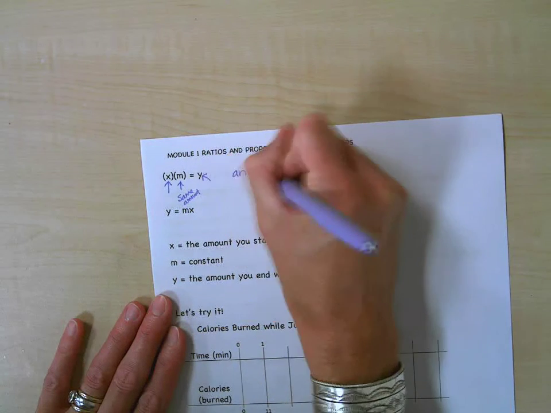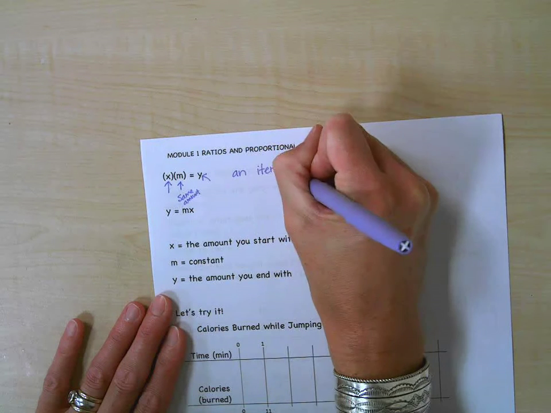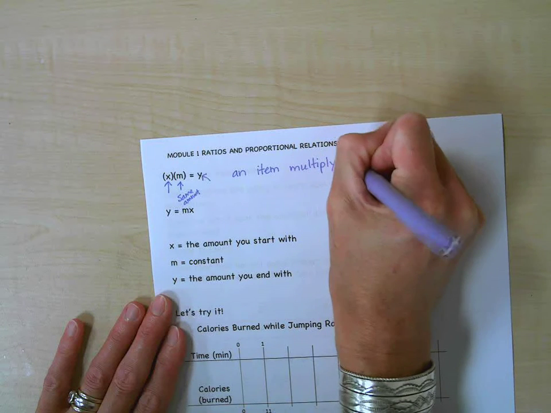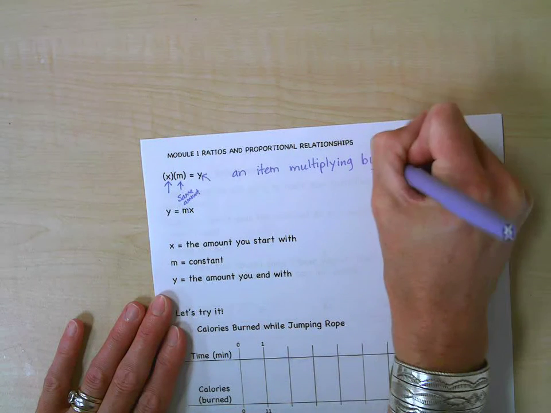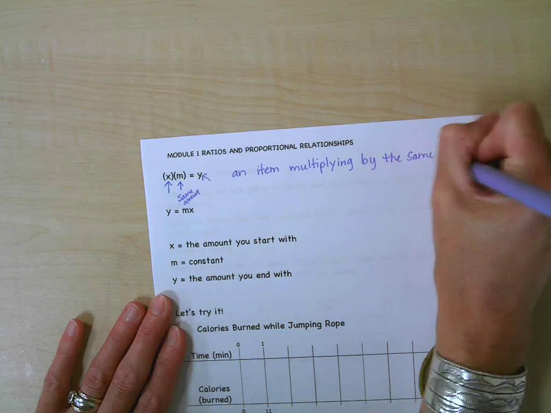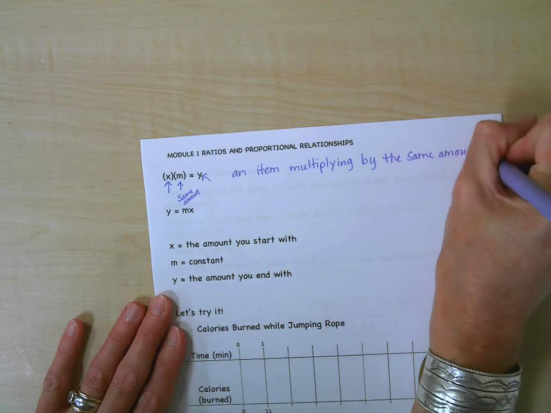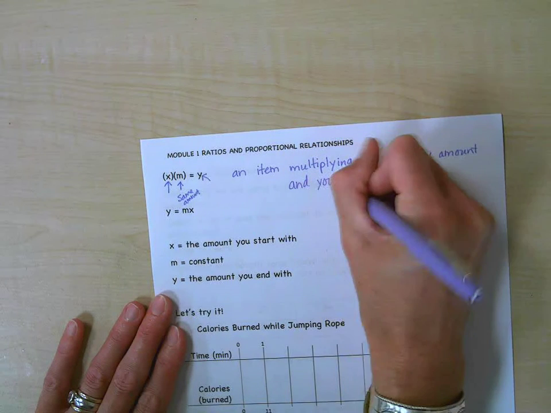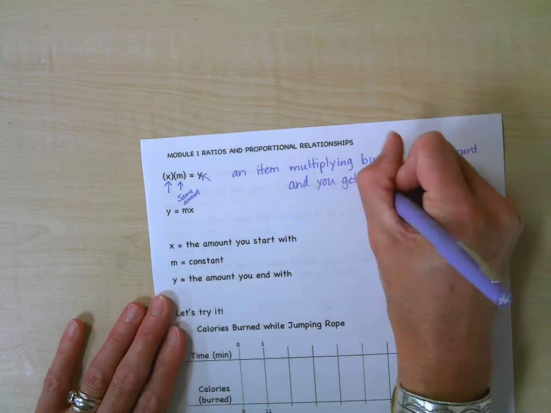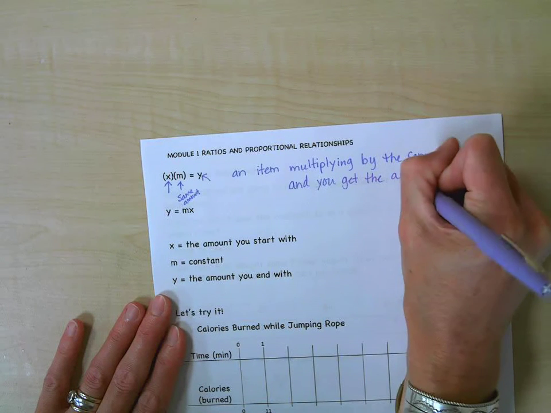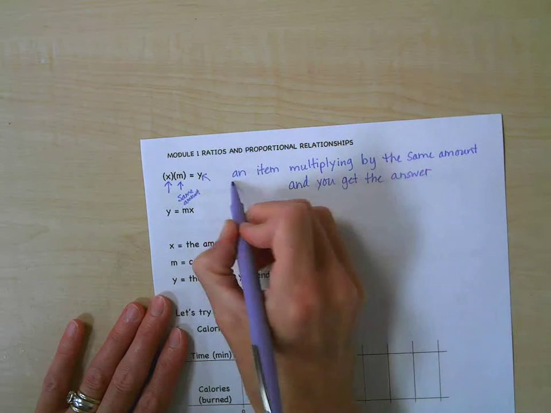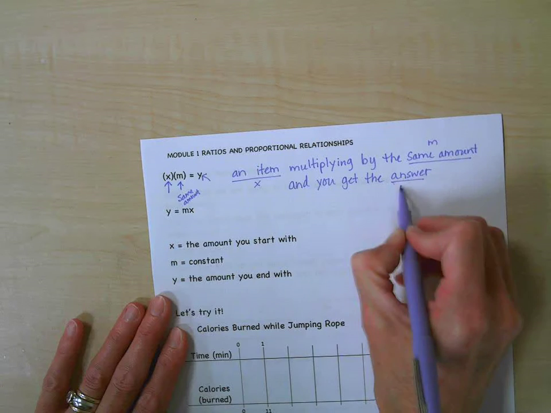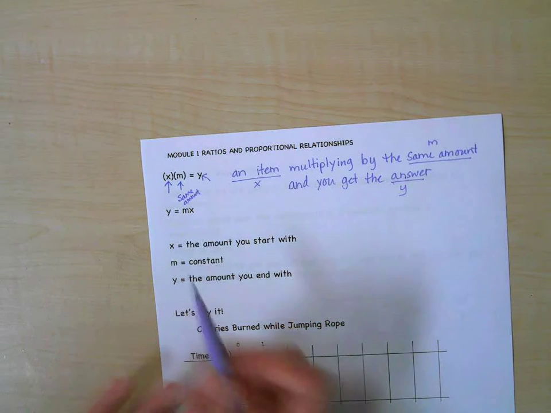So basically you're taking an item, multiplying it by the same amount as everything, and you get the answer. And the answer is the y. Okay, so an item is your x, the same amount is the m, and the answer is the y.